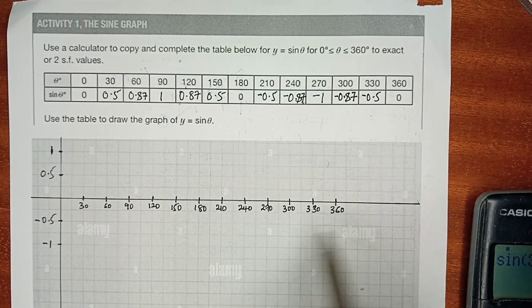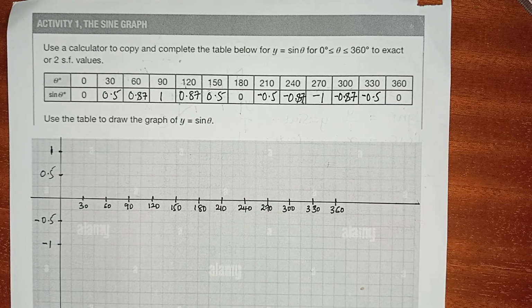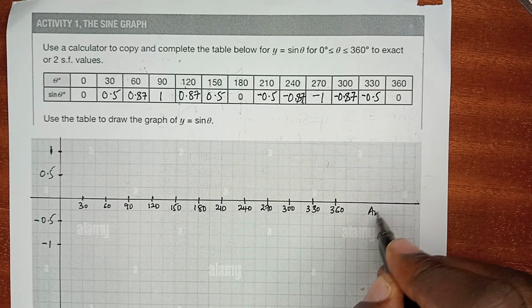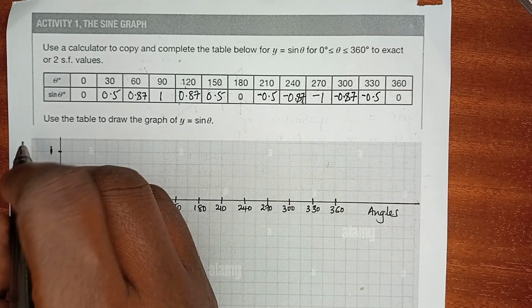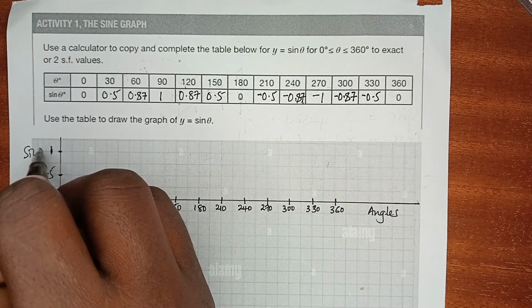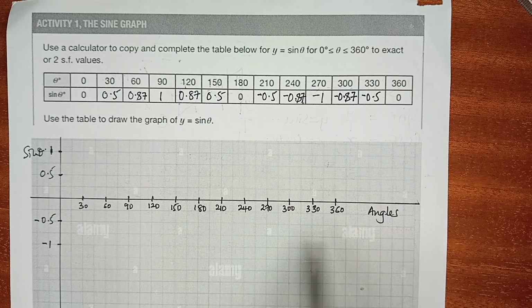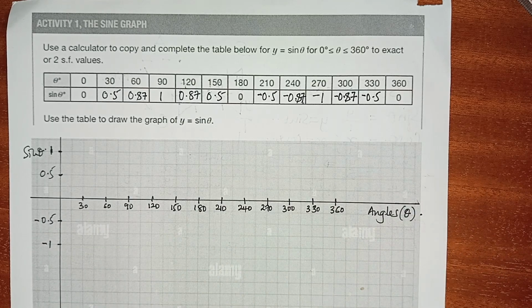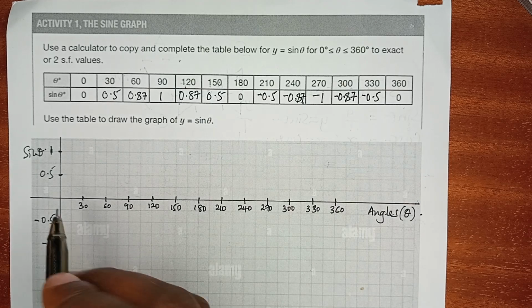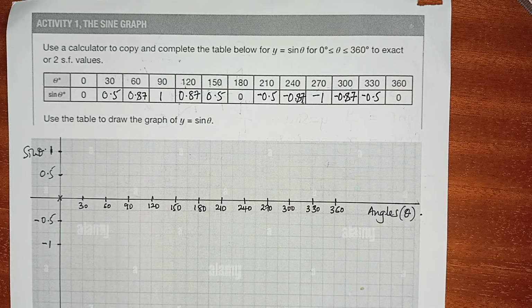These are angles, of course, and these are the sine of theta. On the y-axis, we have the sine of theta, and on the x-axis these are angles, and the angles are said to be in theta form. Now, sine 0 is 0, we plot there.